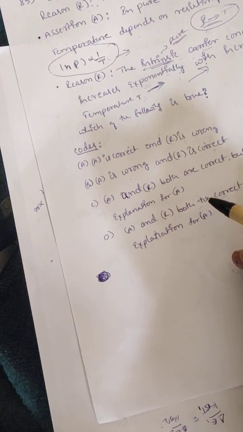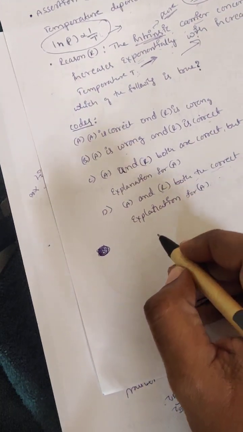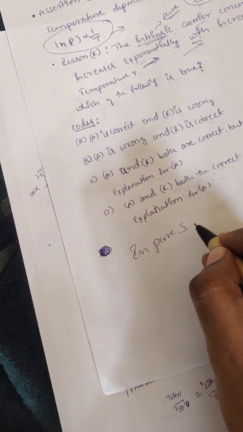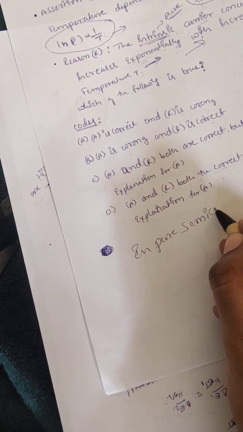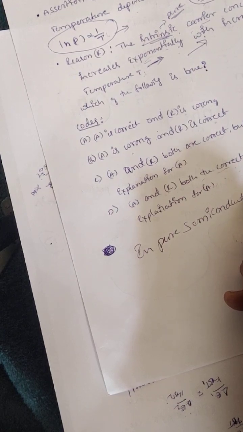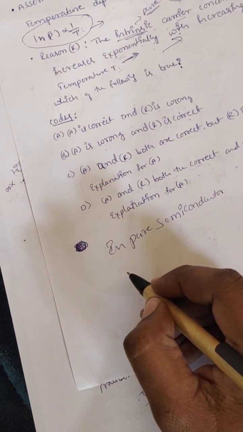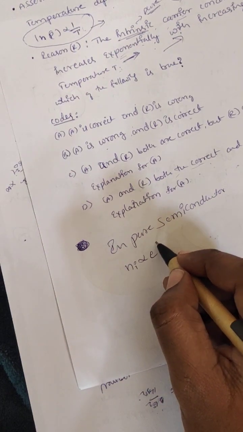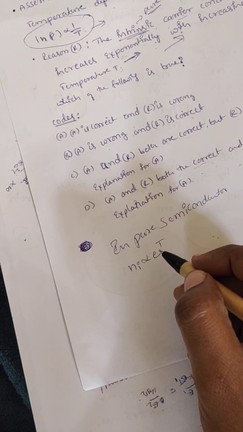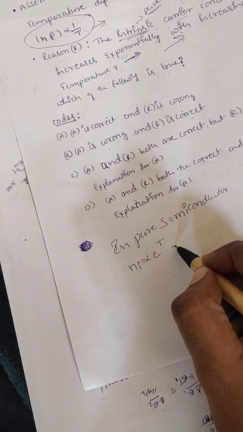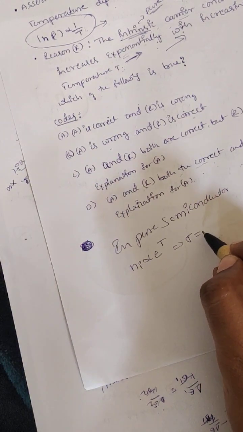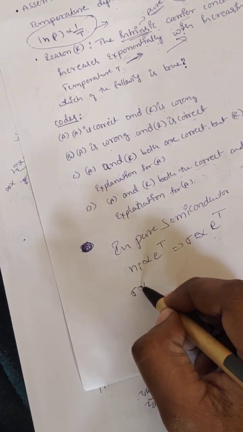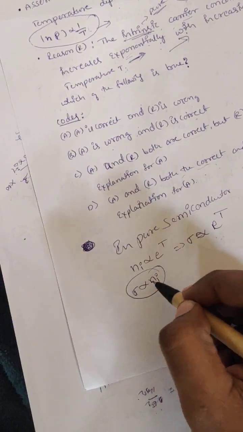Actually we know that in a pure semiconductor, the intrinsic carrier concentration Ni is directly proportional to e power T. Therefore conductivity is directly proportional to e power T, because conductivity sigma is directly proportional to Ni.